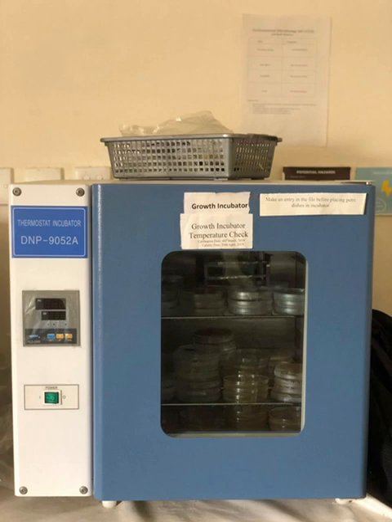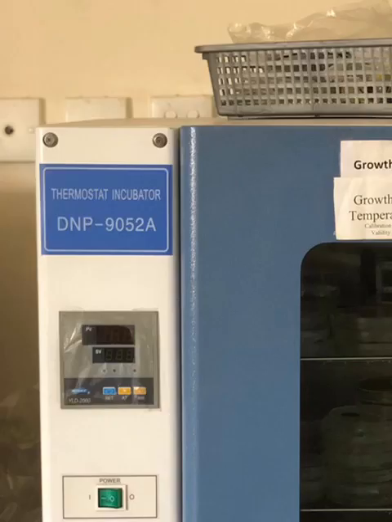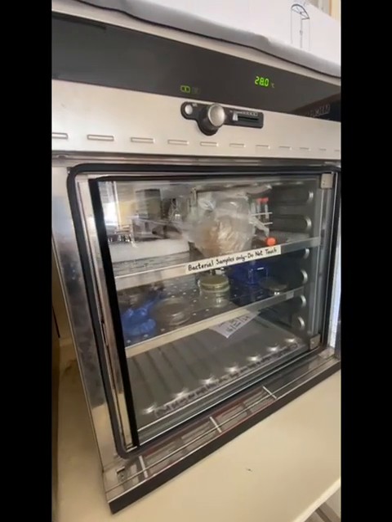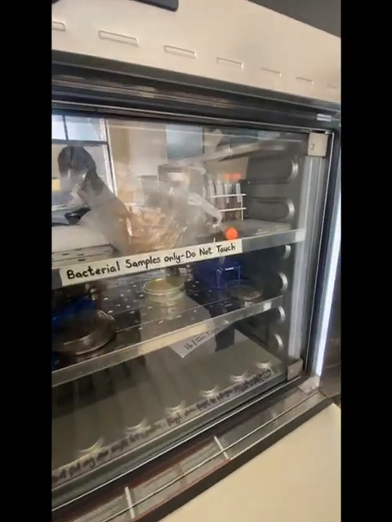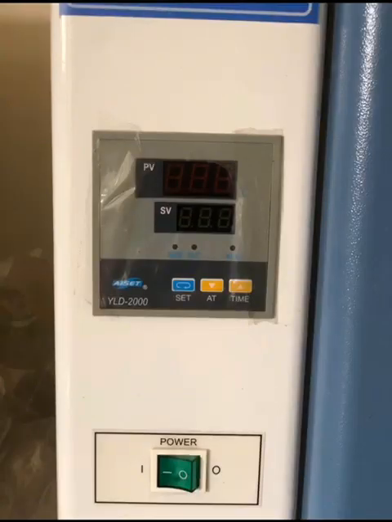A thermostat incubator is often referred to as a growth incubator. These terms are sometimes used interchangeably, especially in the context of laboratory equipment designed to provide controlled conditions for the growth of microorganisms or cells. While the term thermostat incubator emphasizes the temperature control aspect, the term growth incubator may encompass a broader range of features and functions, including humidity control, gas composition control such as CO2 and O2 levels, and sterility maintenance, depending on the specific requirements of the cultures being grown.